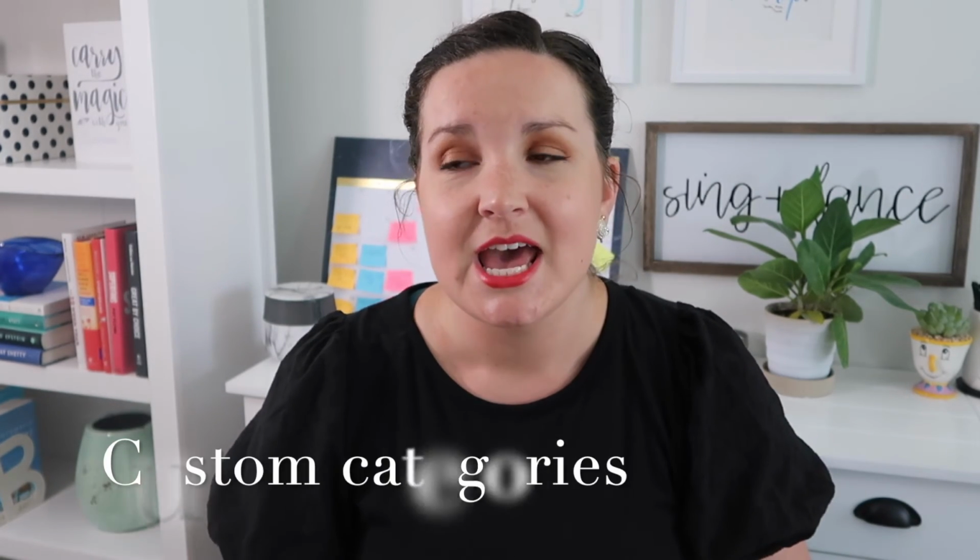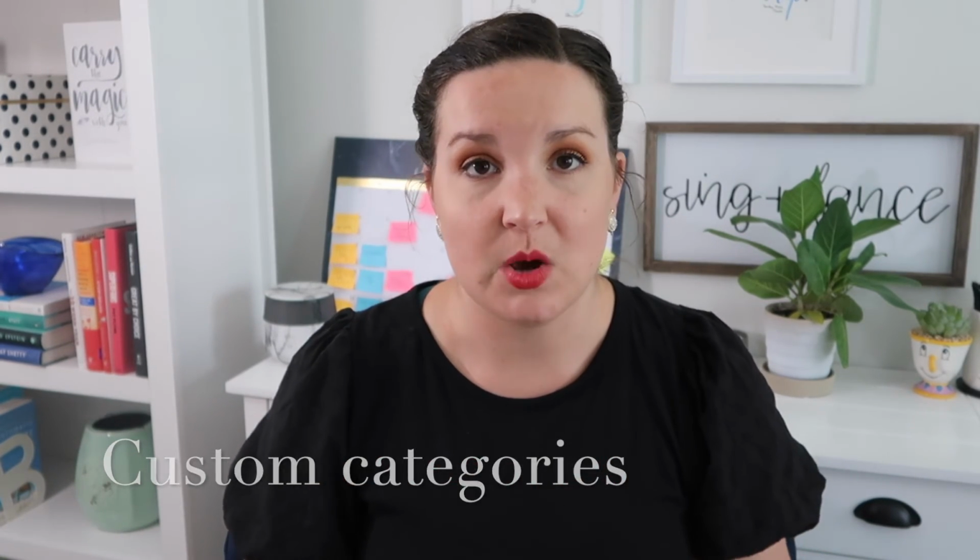Custom categories are super helpful and so important because you can make categories for whatever is in your store that you have often, and it just really helps people to find them. So to get to this, you go to your store and then click on my product listings, and then you're gonna look for custom categories and click on manage custom categories, and then you can add in new categories.